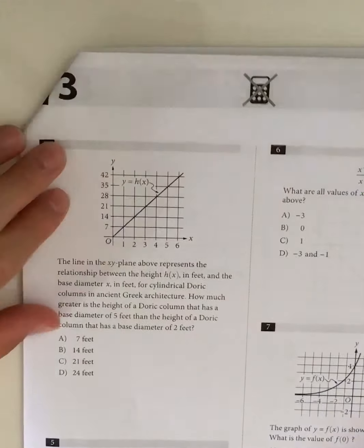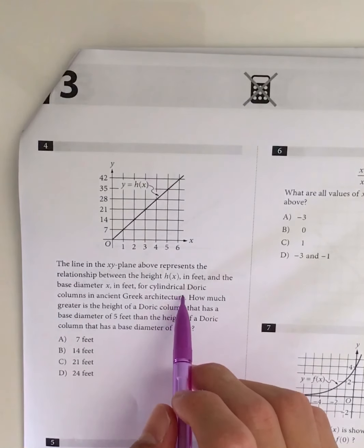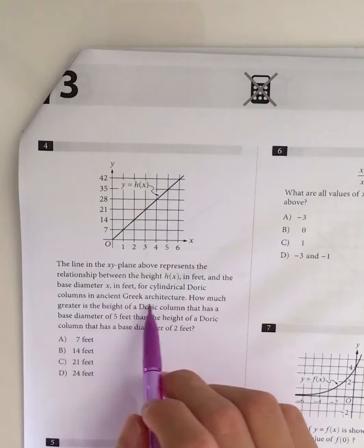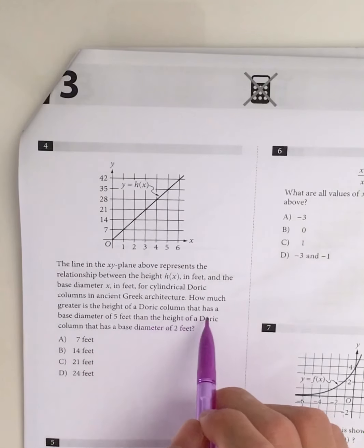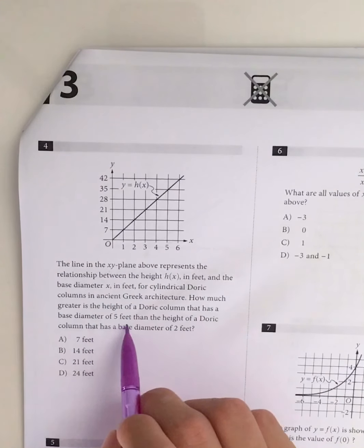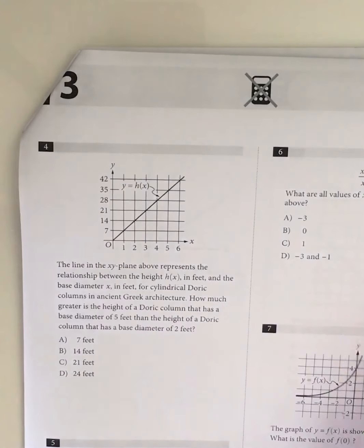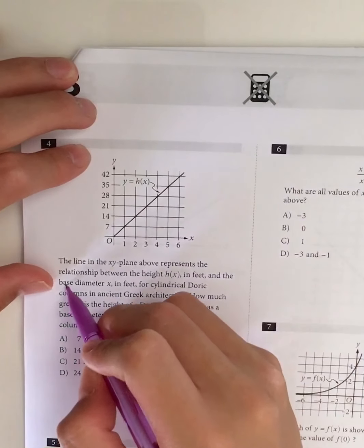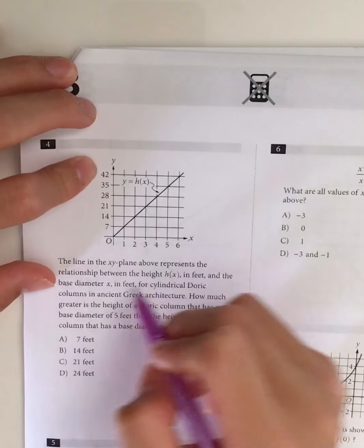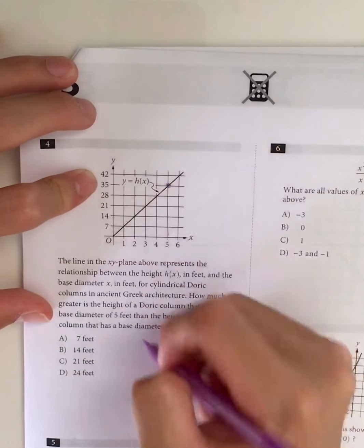Alright, so question 4. The line in the xy plane above represents the relationship between the height h of x in feet and the base diameter x in feet for cylindrical Doric columns in ancient Greek architecture. How much greater is the height of a Doric column that has a base diameter of 5 feet than the height of a Doric column with a base diameter of 2 feet? So when one of these Doric columns has a diameter of 5 feet, we just look at the x-axis, because the x-axis represents the base diameter. So with a value of 5, that'll be 35.